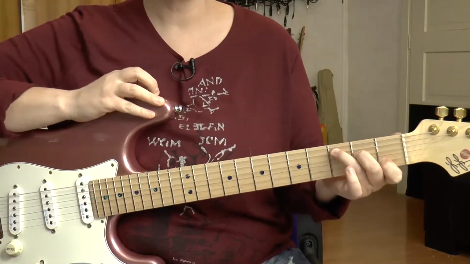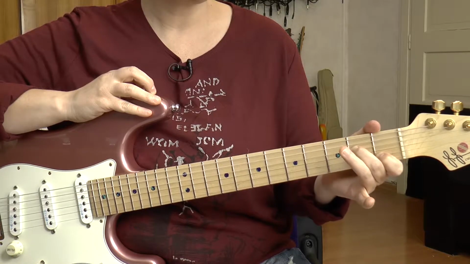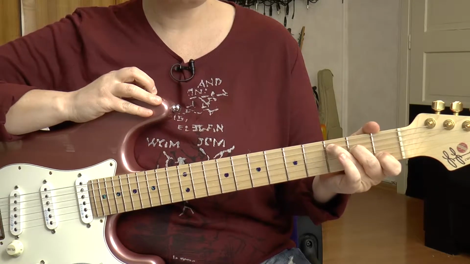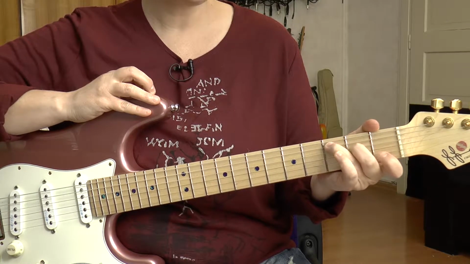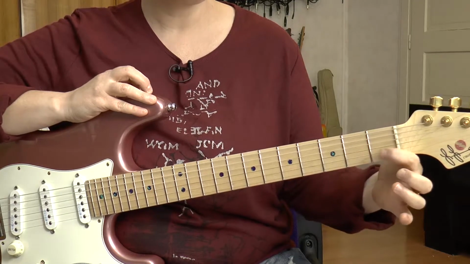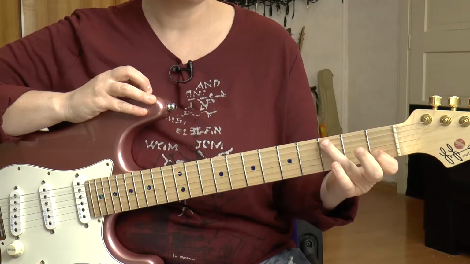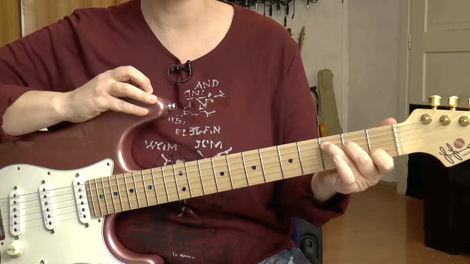All right, let's start with the first chord, and that's the C chord. The open C chord, for those of you who do not know this chord, is 3rd fret of the A string, 2nd fret of the D string, and 1st fret of the B string. Ring, middle, and index finger.